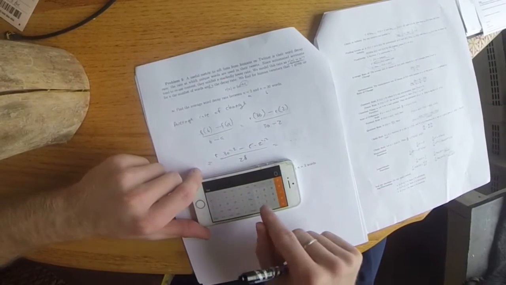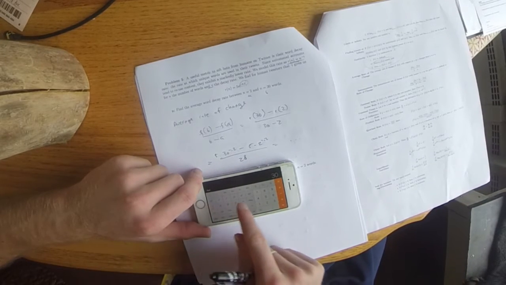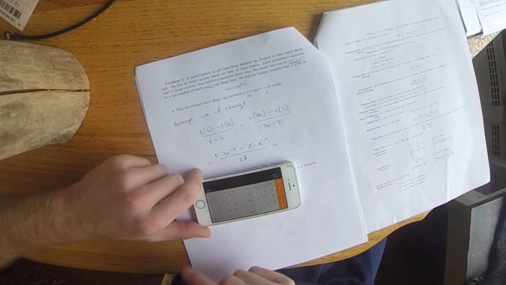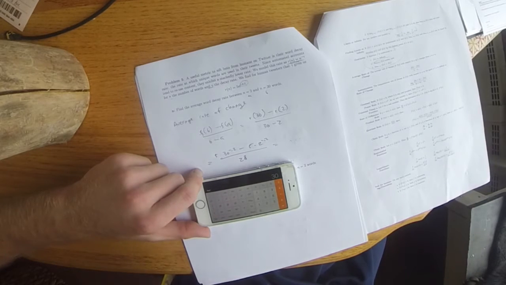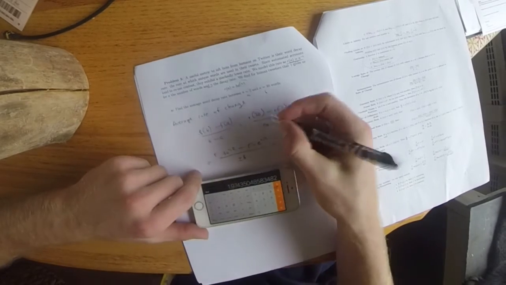We want 30 to the minus 0.2. I'm not sure we can do it on here. X to the y, here we go, to the 0.2. There we go, 1.9.